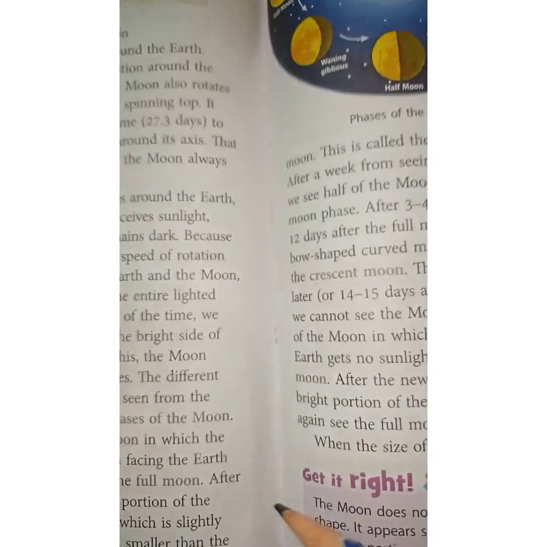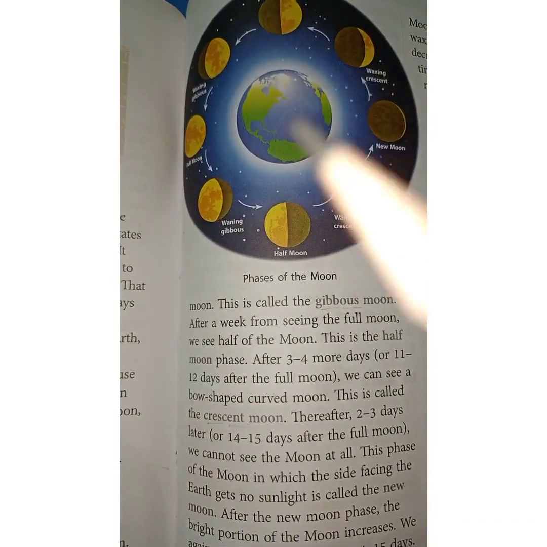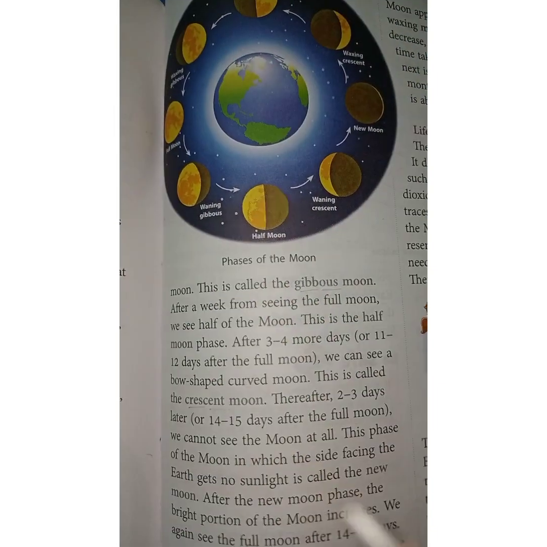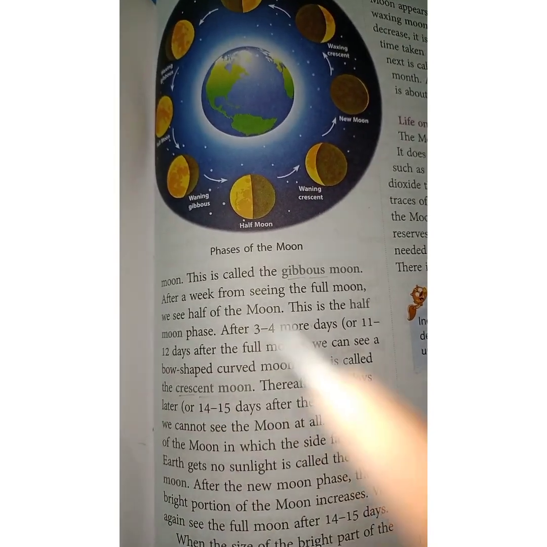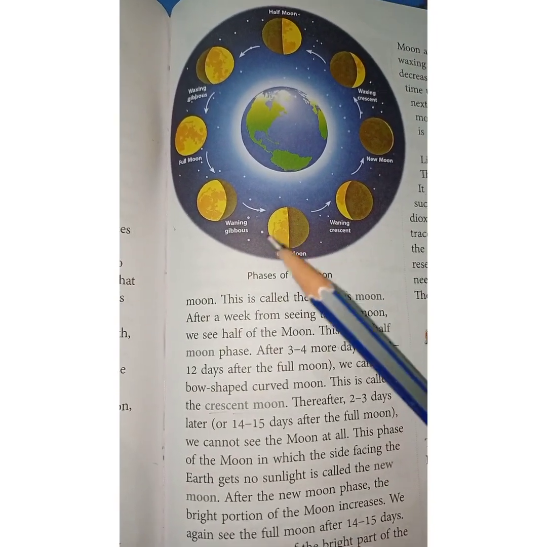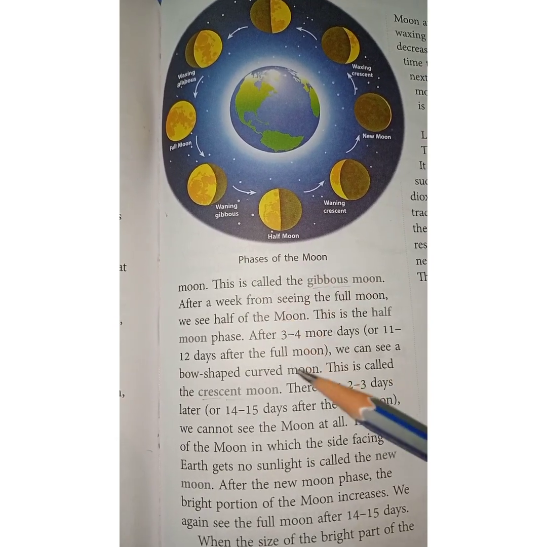So what is the gibbous moon? After 3-4 days, we could see only a little part of the moon is not visible. So that is the gibbous moon. Now after a week from seeing the full moon, we see half of the moon. So after the full moon, what we are observing here is the gibbous moon. After the gibbous moon, we will be observing the half moon after 3-4 days.